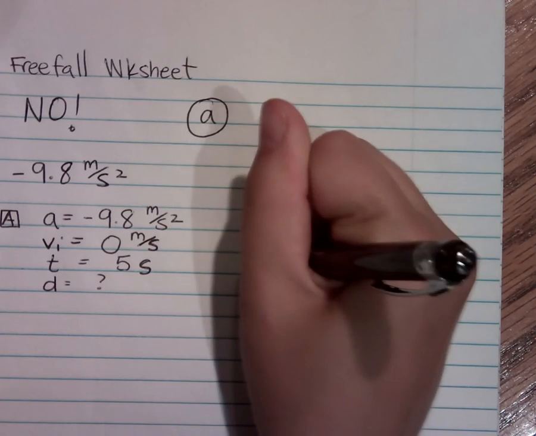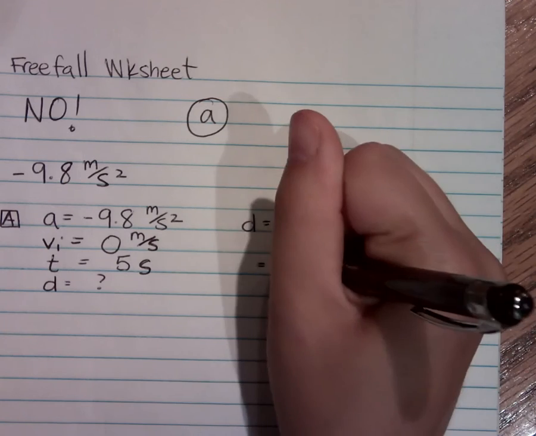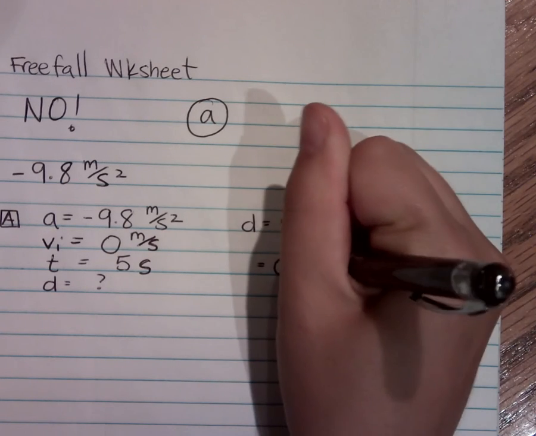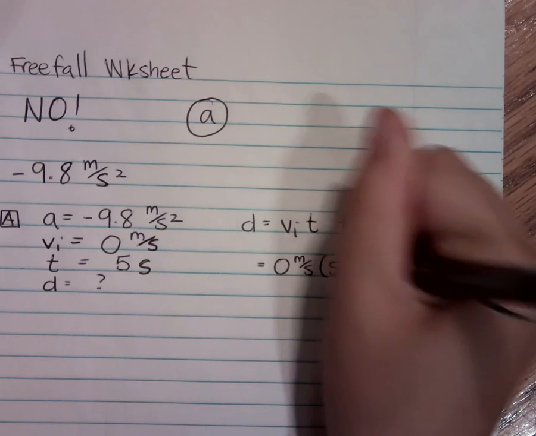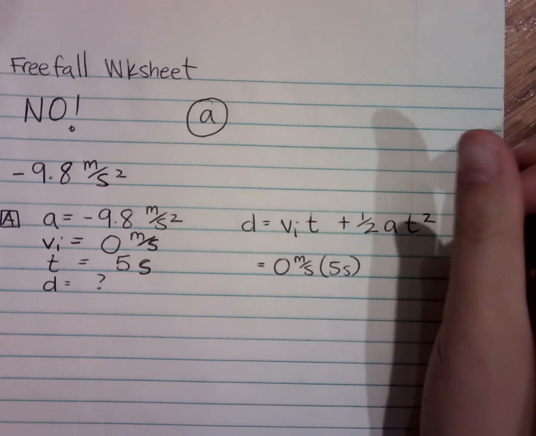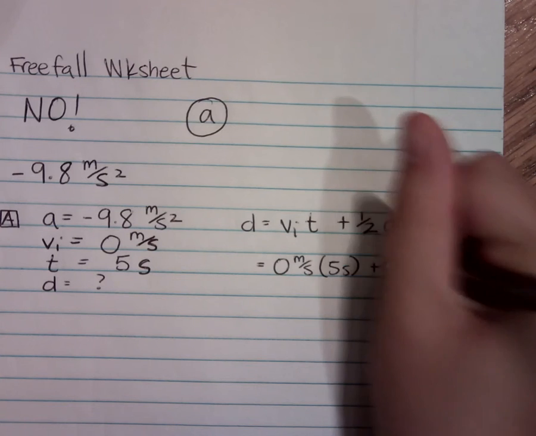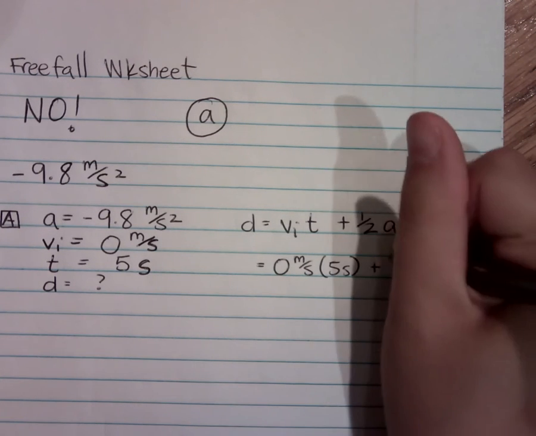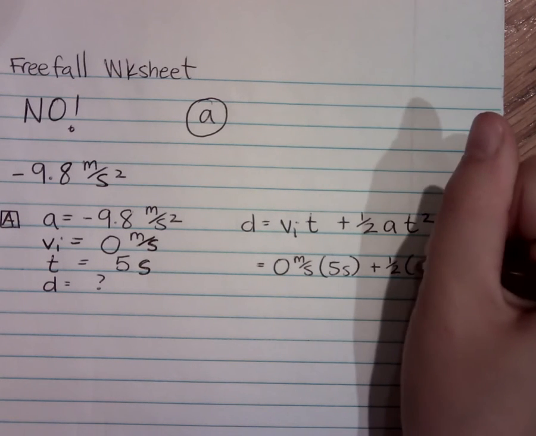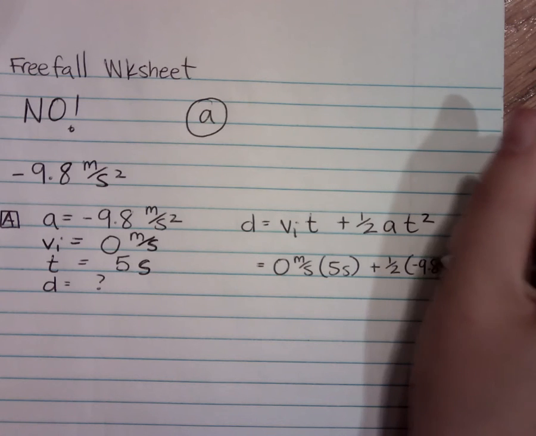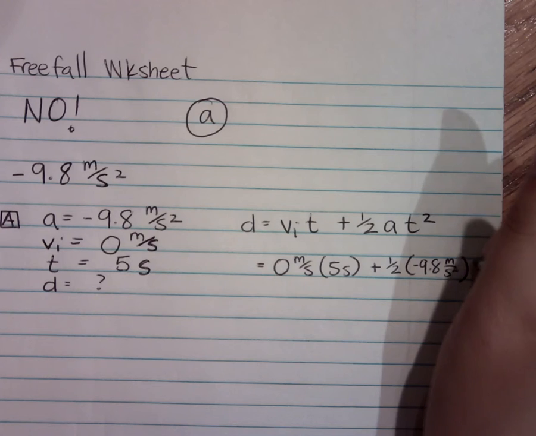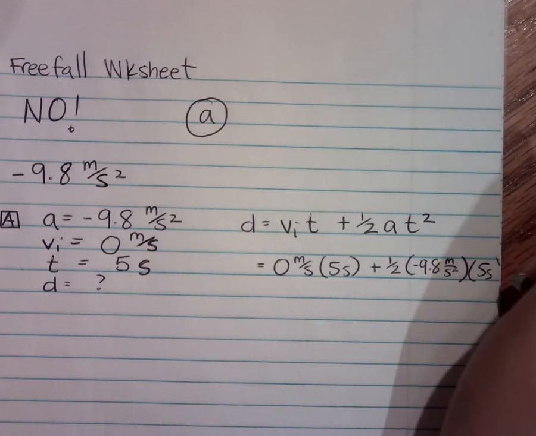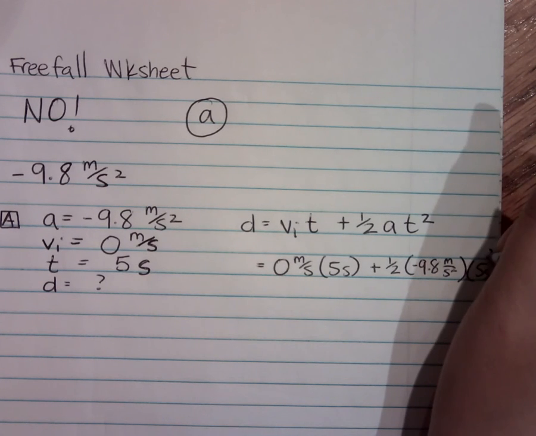Let's see. So I plug in what I know. Well, I know my initial velocity is 0 meters per second. So I plug that in. My time is 5 seconds. And then plus 1/2 times negative 9.8 meters per second squared times 5 seconds, and this is squared.